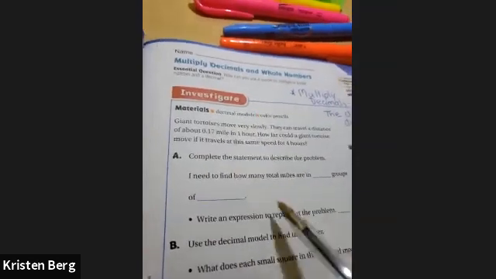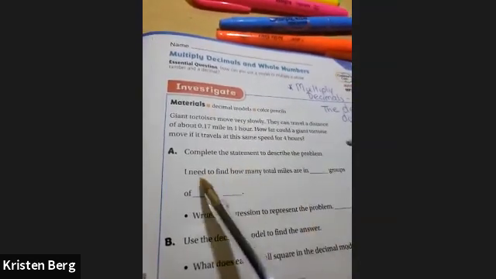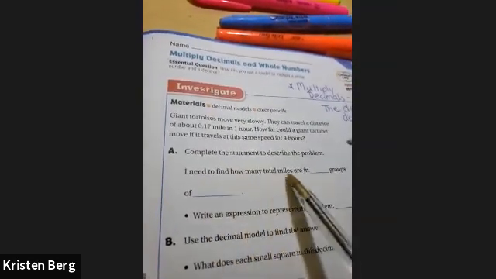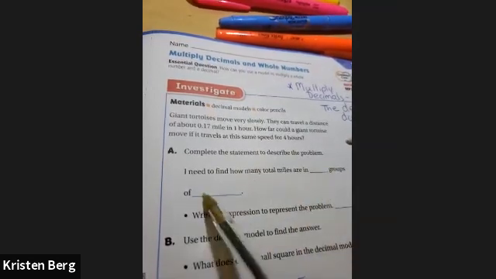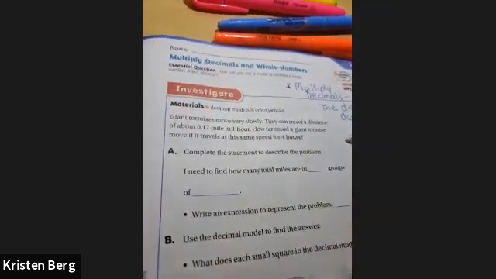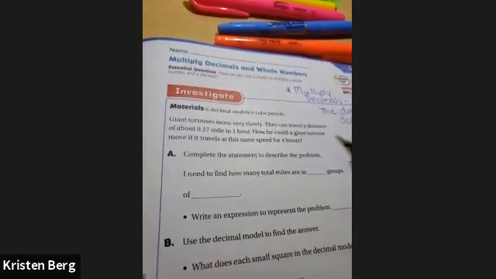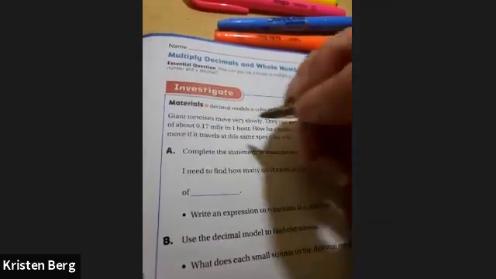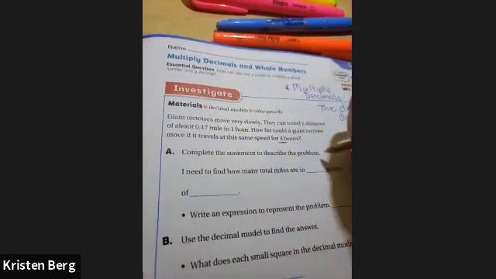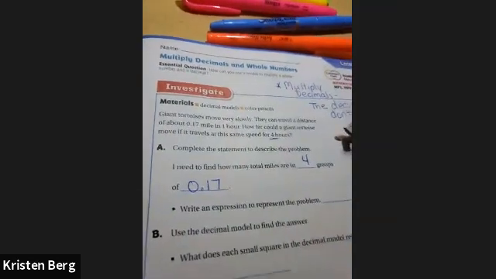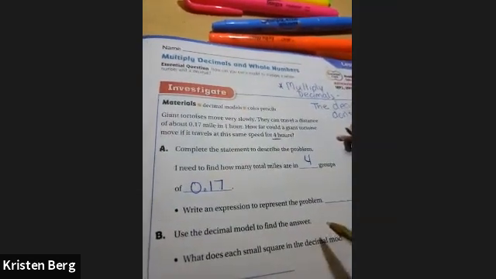So it says to complete the statement to describe the problem, I need to know how many total miles are in blank groups of blank. All right, well, how many groups? It is actually 4 groups of 1,700ths.